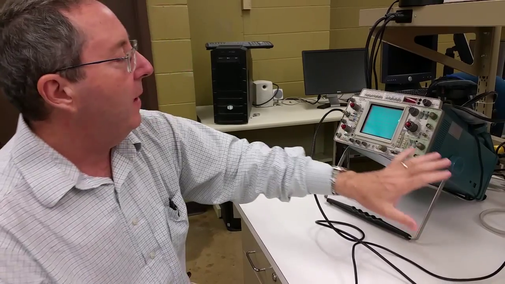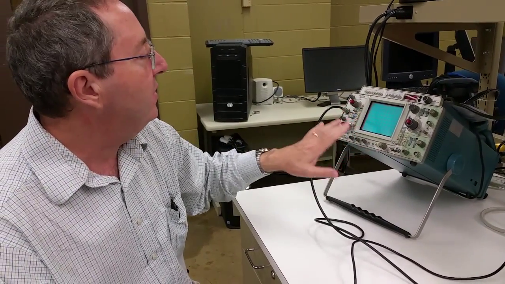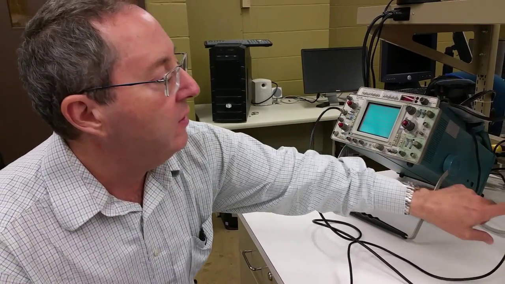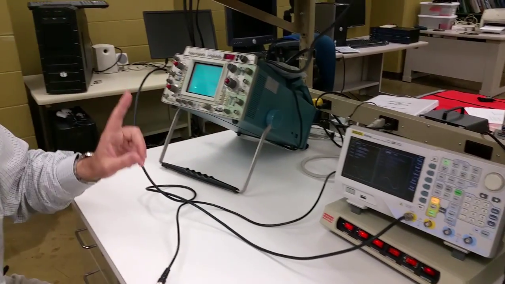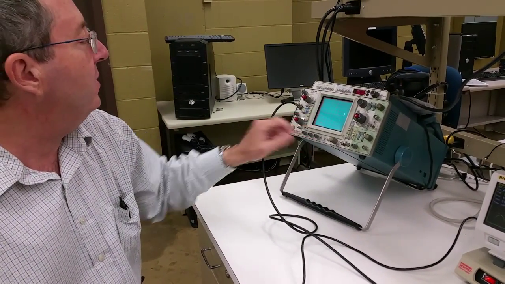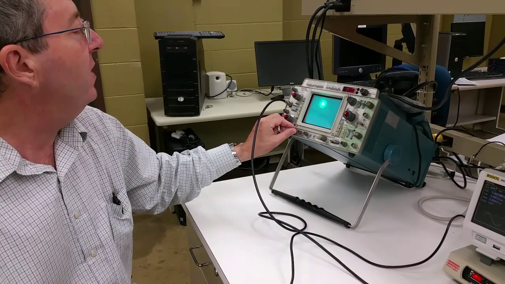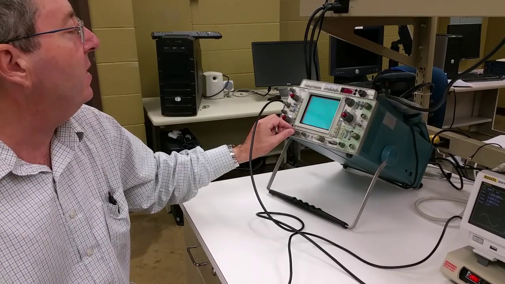So I've set this up to have an input to this oscilloscope of a sine wave of very low frequency. You can see right here that this is a sine wave and its frequency is 1 hertz. 1 hertz means it does 1 cycle every second, and when you look back here, it's tracing out a sine wave. It's tracing out a sine wave that is going at about once per second.